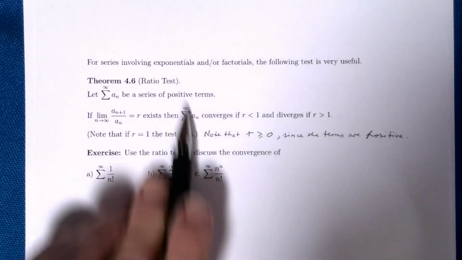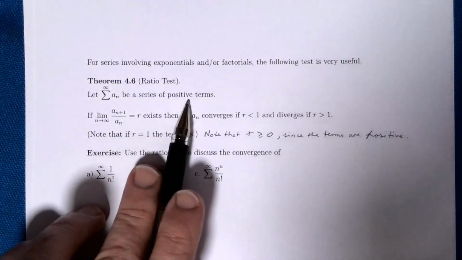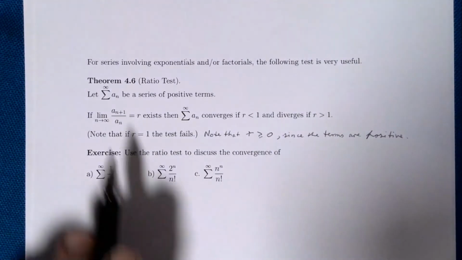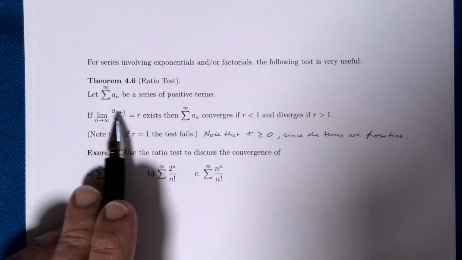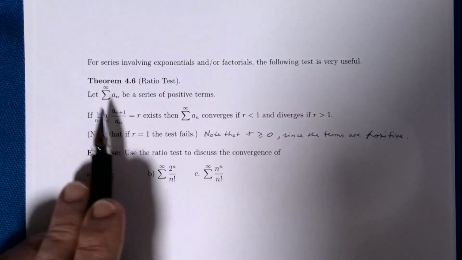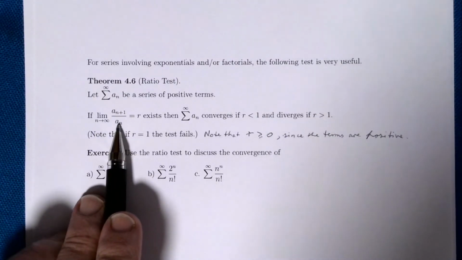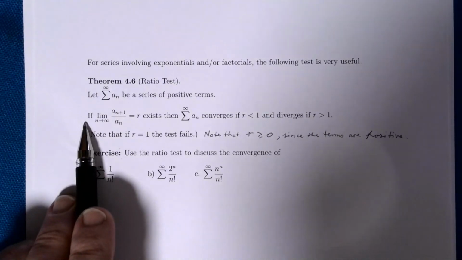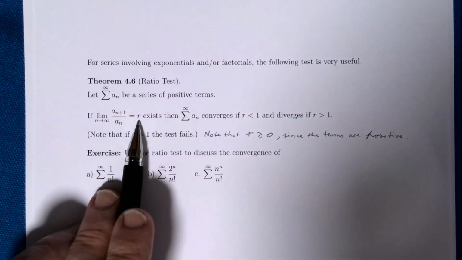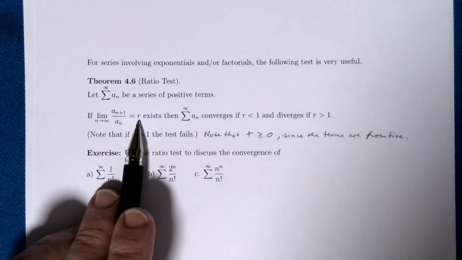So the ratio test: we let an be a series of positive terms again, and we're going to look at the ratio of the n plus 1th term to the nth term. So I'm going to look at a sub n plus 1 over a sub n. We're going to take a limit of that as n becomes very big, and we'll get some number r, we hope.